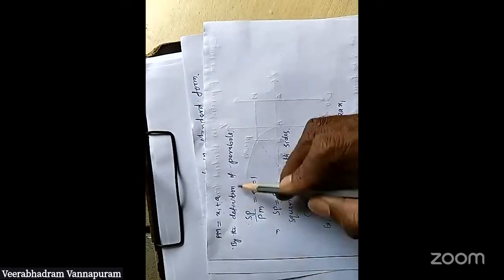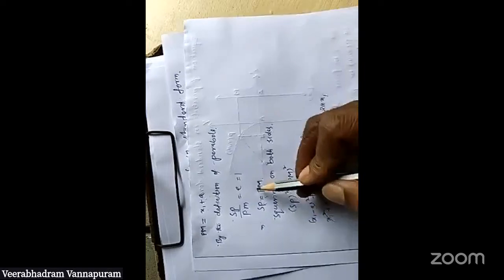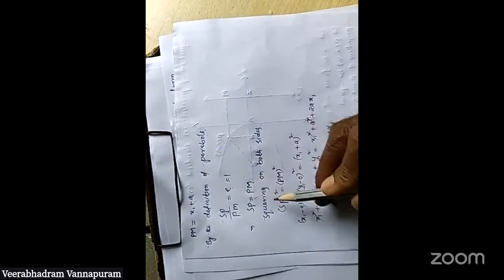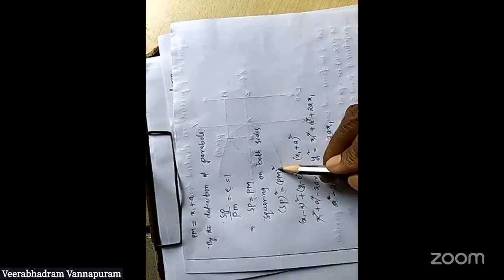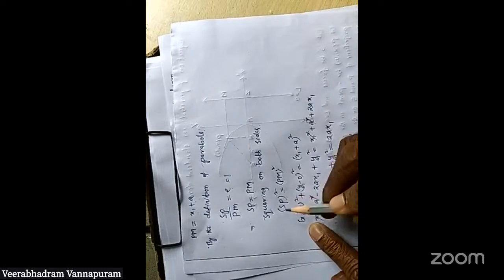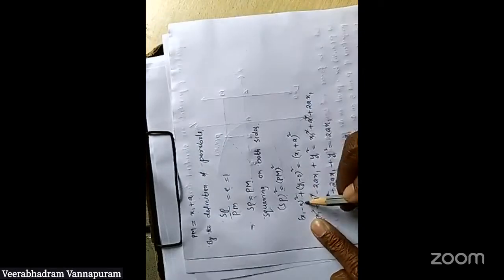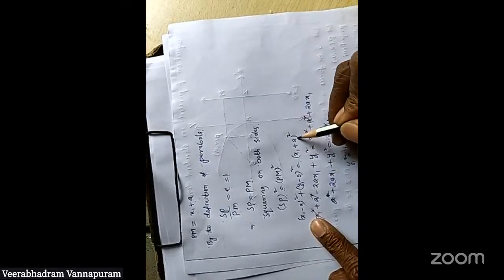So therefore, by the definition of parabola, SP by PM equal to e, which is equal to 1. So now cross multiply, SP equal to PM, and squaring on both sides, we get SP square equal to PM square. SP means the distance between the focus and the point, that is (x1 minus a) whole square plus (y1 minus 0) whole square equal to (x1 plus a) whole square.